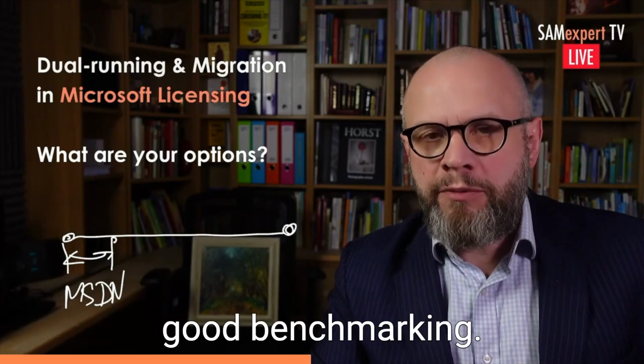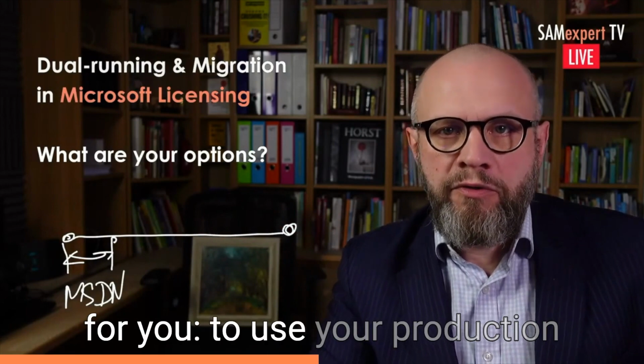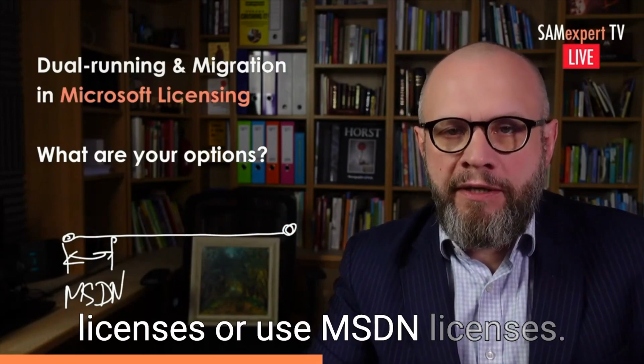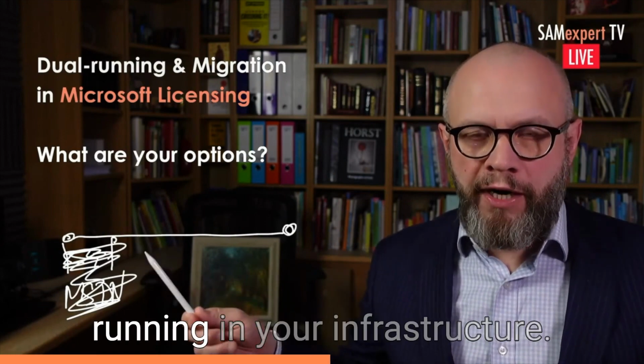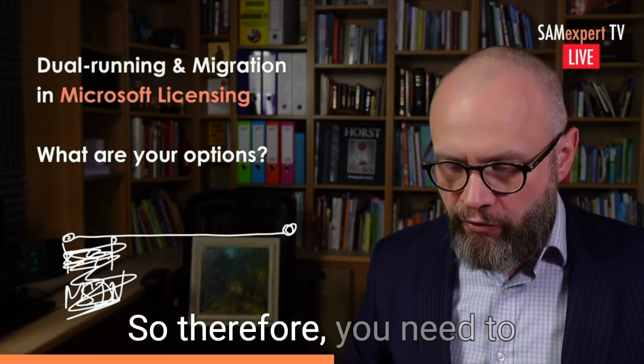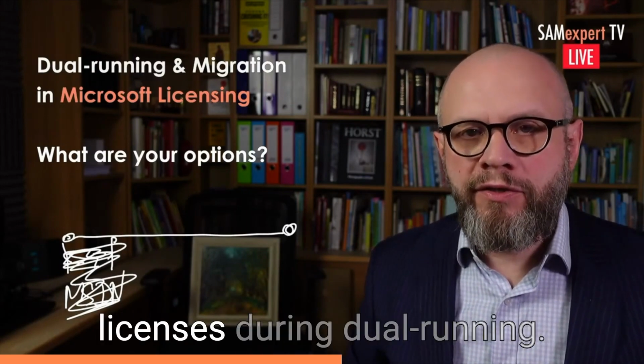So you will need a good benchmarking. You need to compare various options and see what's cheaper for you to use your production licenses or use MSDN licenses. You can't use MSDN license for the whole period of dual running in your infrastructure. So therefore, you need to figure out the least expensive way to use production licenses during dual running.